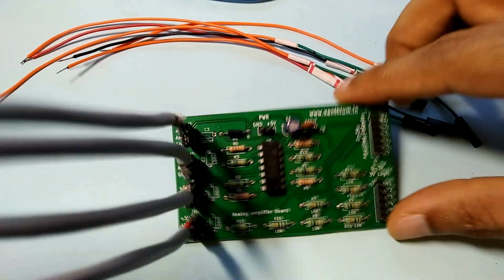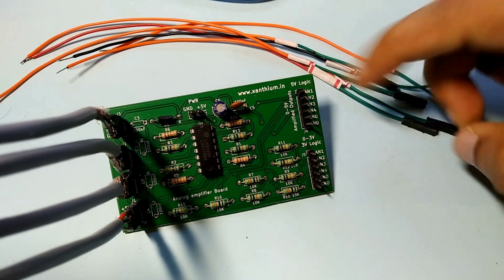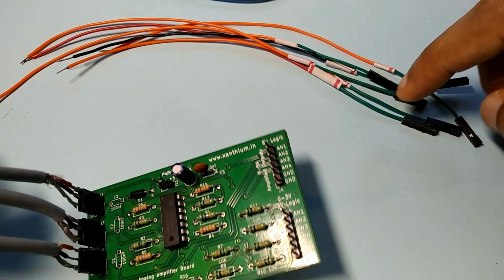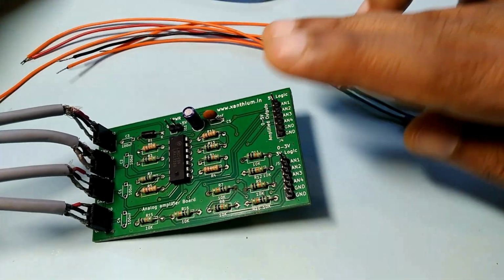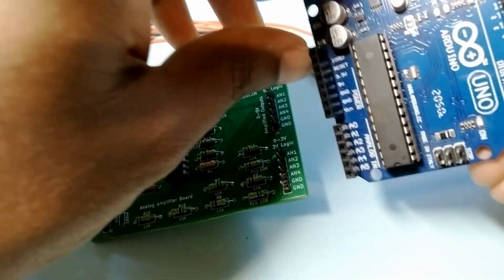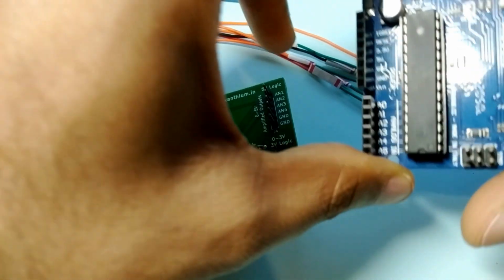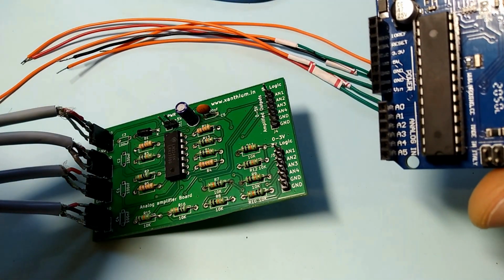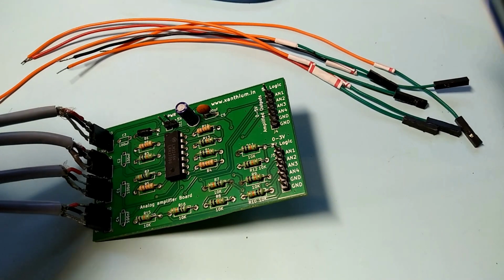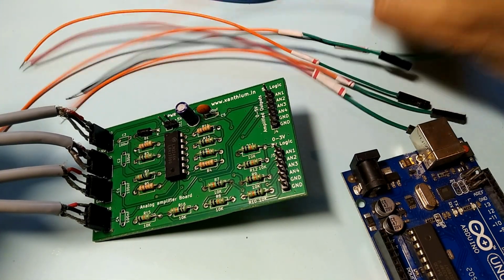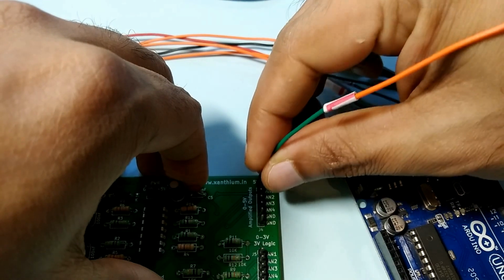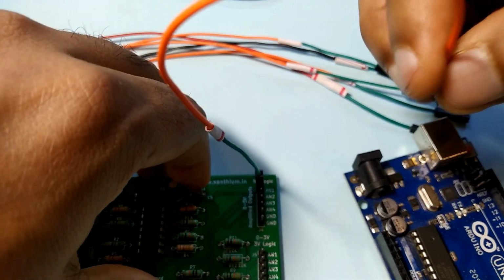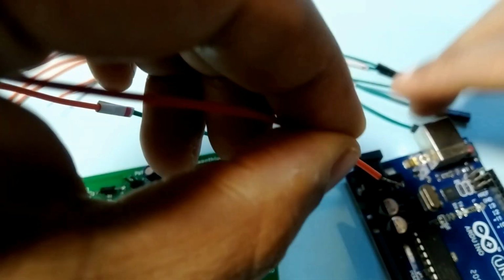Now we have to connect the amplified output. That would be this side. And you have to connect it to the Arduino. Now we'll connect the output to the analog input. Here it will be A0, A1, A2 and A3. So you can take a wire like this and connect it to A1 here, which will give out the amplified analog output, and then you can connect it to the A0 of the Arduino.